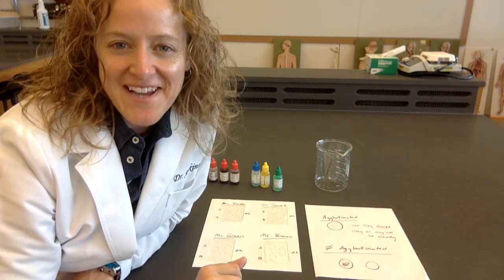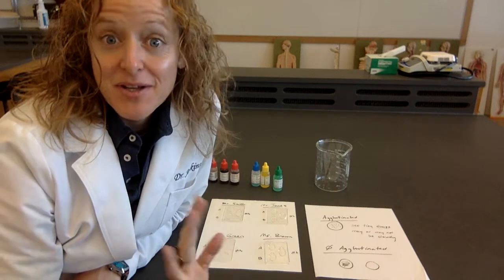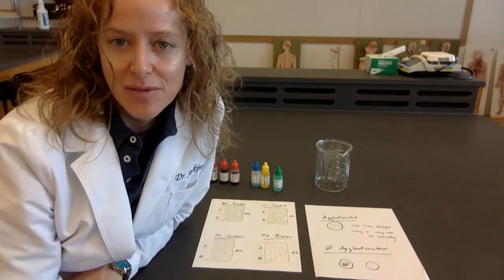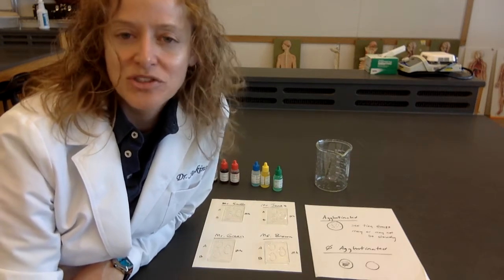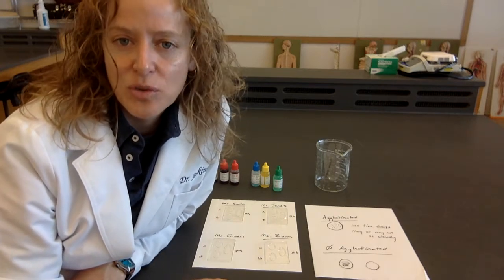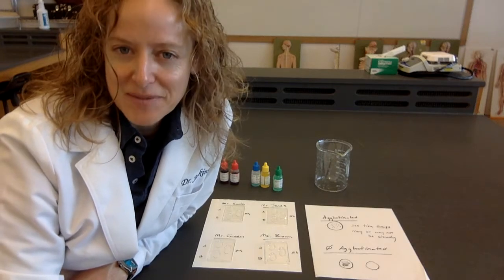Okay, everyone, we're back in the lab for our blood typing experiment. I'm going to run through how you would be doing this if you were in the lab, but make sure you pay attention because I'm going to be asking you questions about this on our lab quiz, and also about the process and the results on your lab assignment.